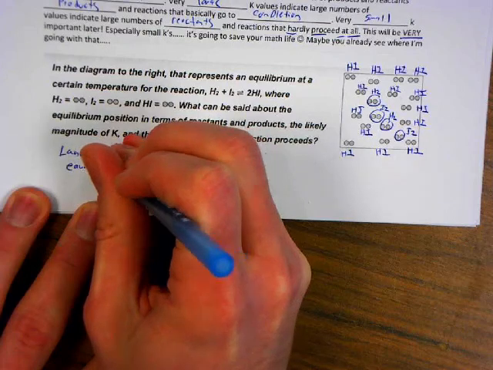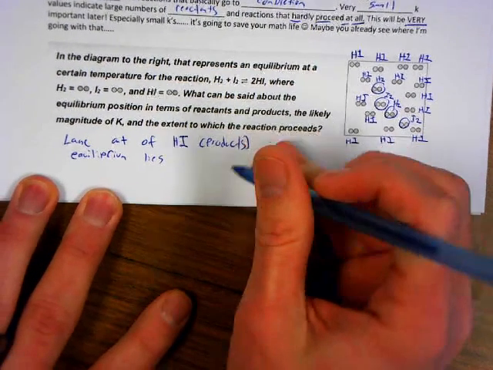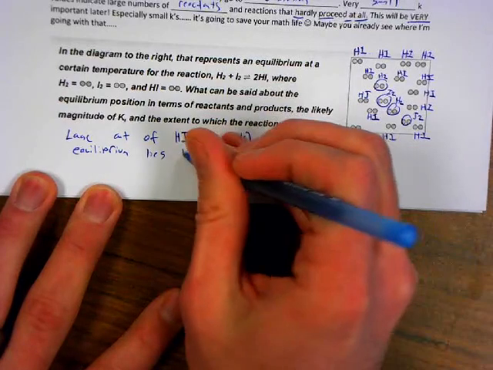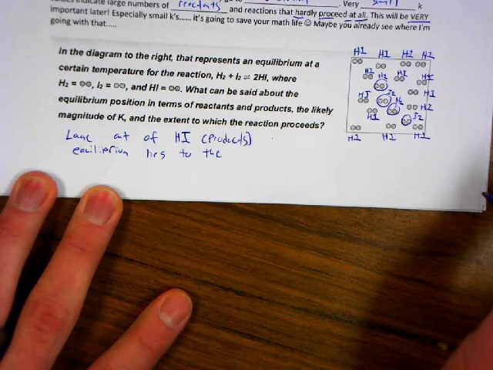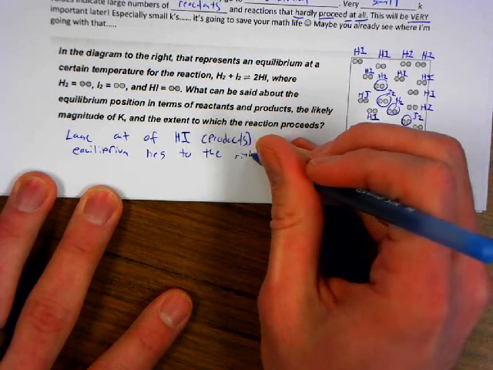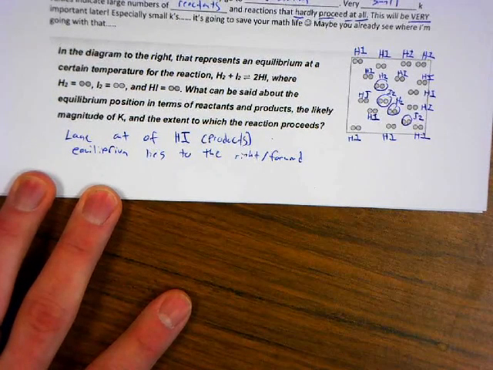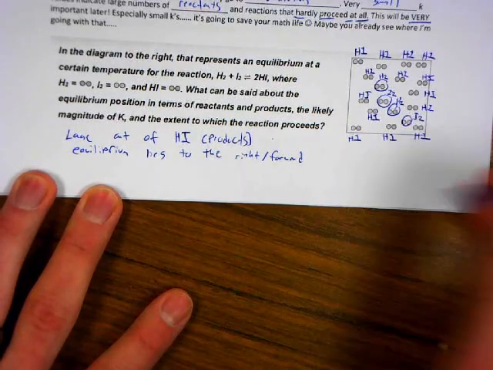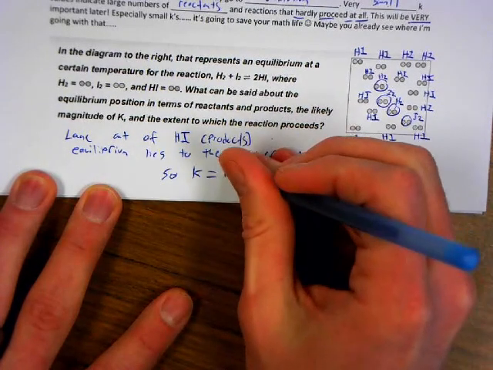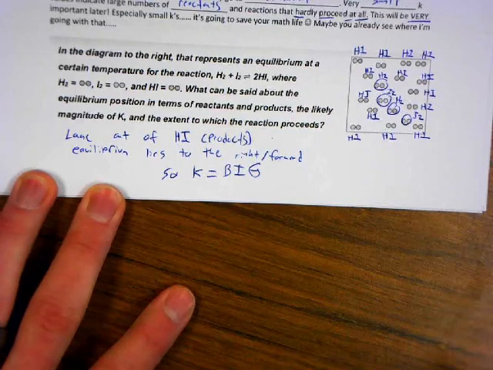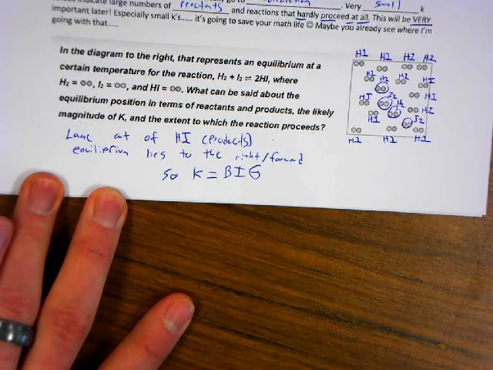That means equilibrium lies to the right, so it's favored forward. The reaction is favored to go forward. So K equals big.